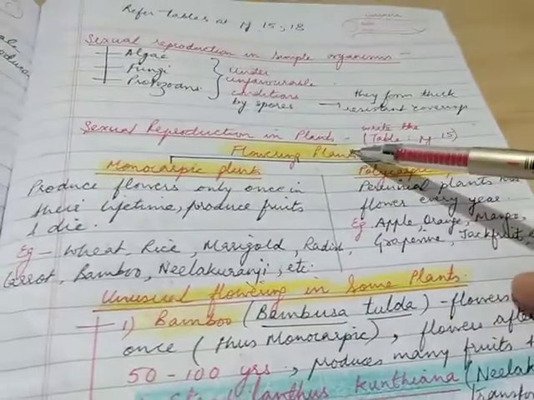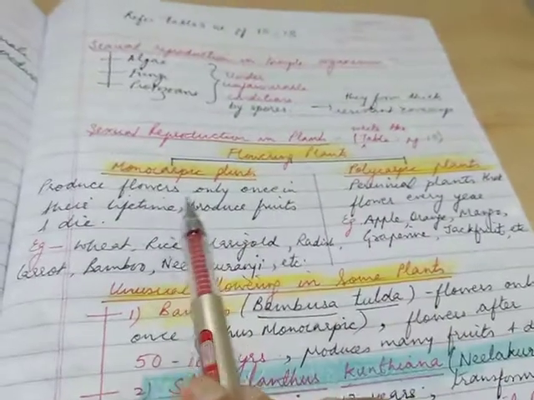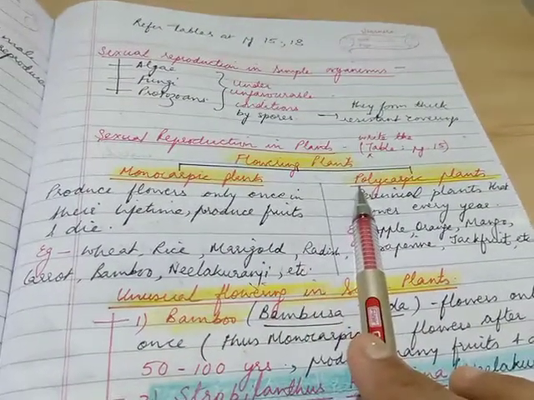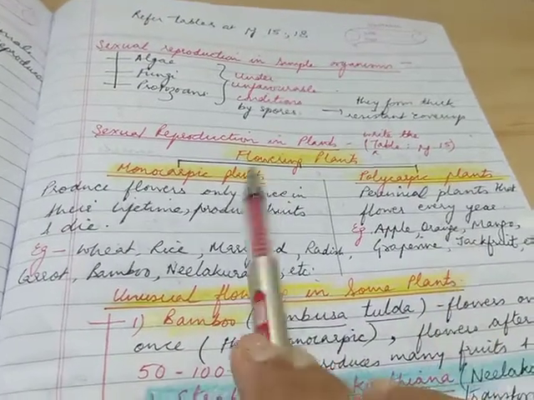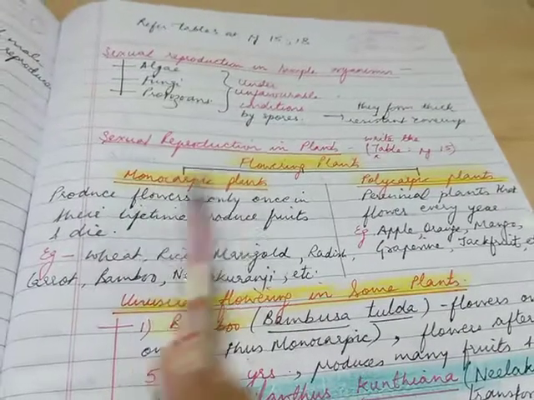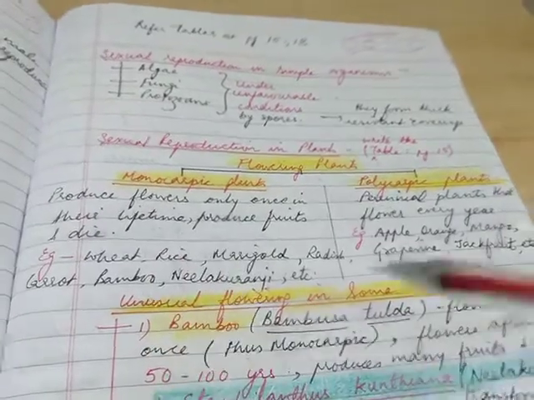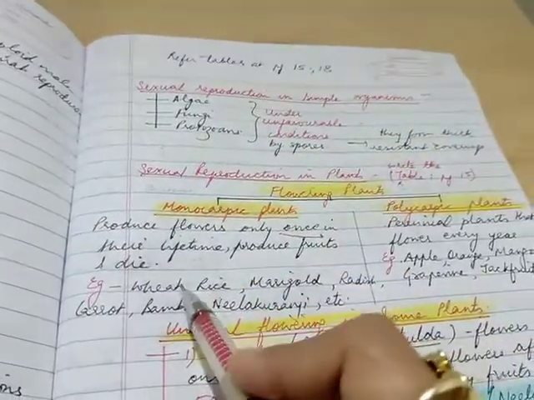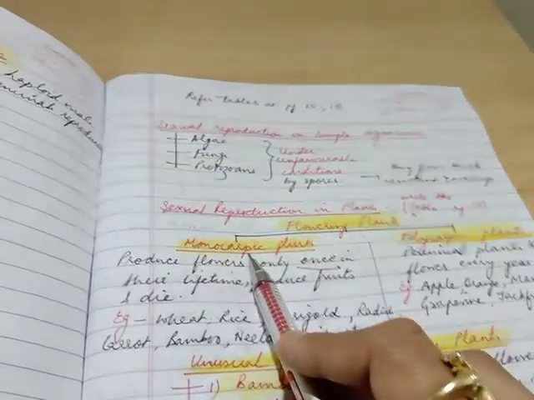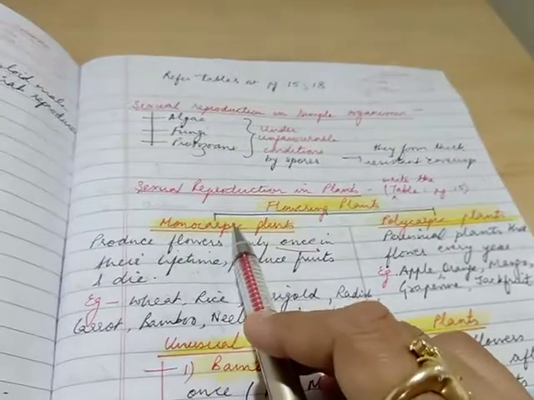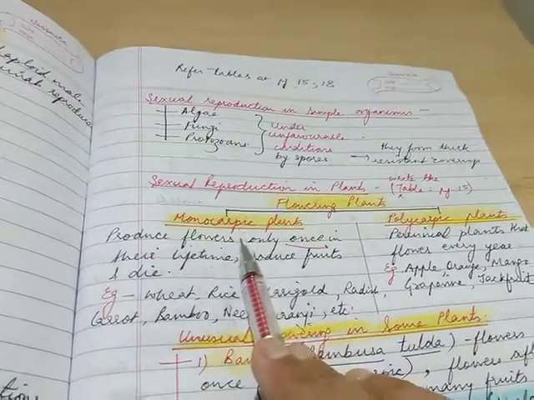Coming to sexual reproduction in plants, flowering plants are divided into two categories, monocarpic and polycarpic plants. Mono means one, poly means many. These plants produce flowers only once in their lifetime, and that is why they are called monocarpic. If you remember, children, in the structure of the flower, there's a term called carpel. That is the female part, the pistil or the carpel of the flower, the whorl of the plant, the gynoecium.